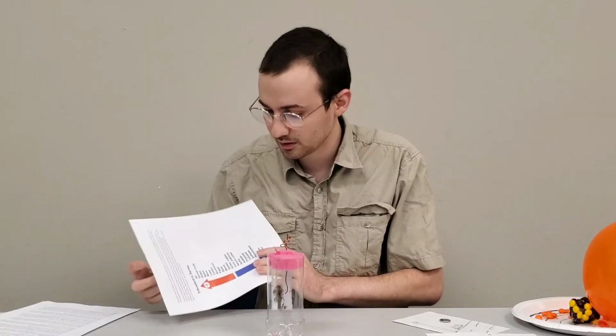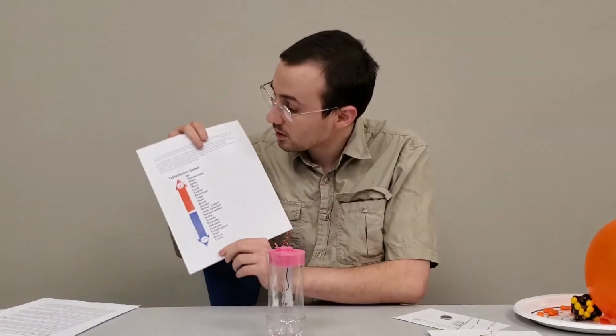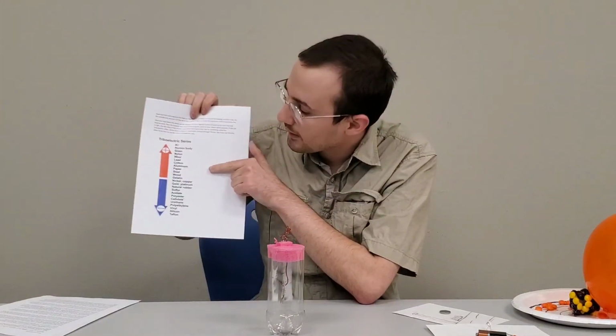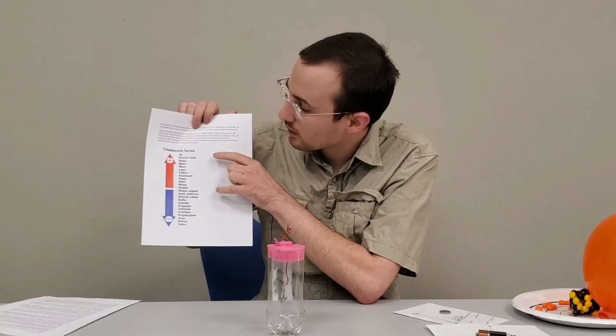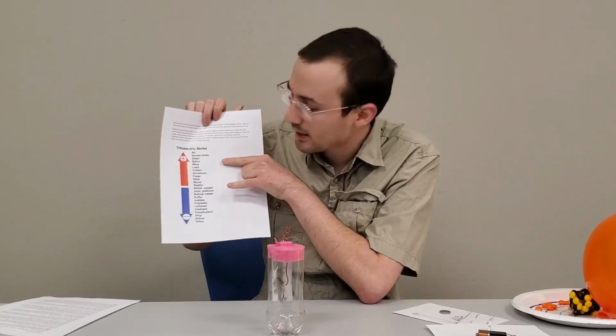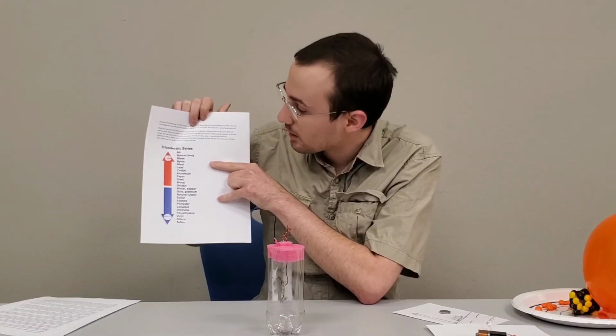You can also test static electricity from some other materials. So, like I said earlier, this is caused by triboelectricity. There's this thing called the triboelectric series, and you can take 2 things on this list, and the farther away from each other they are, the more static electricity you'll produce when you rub them together.